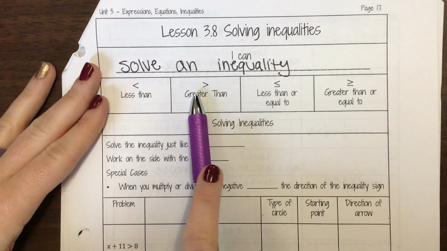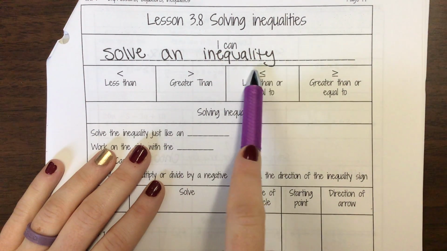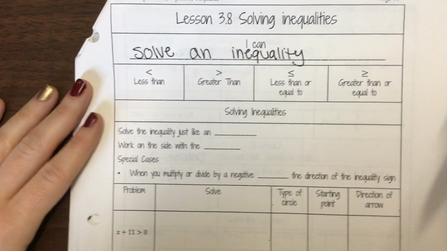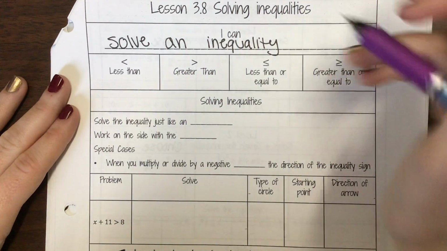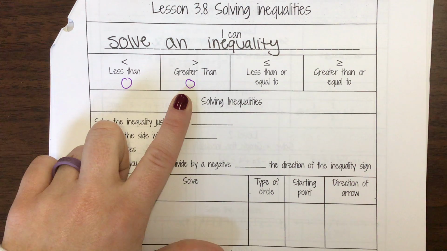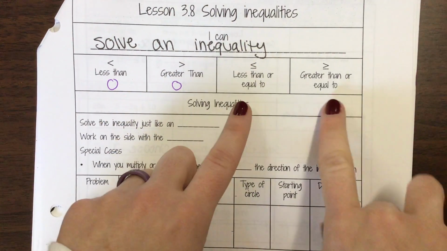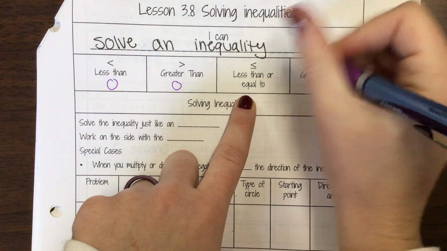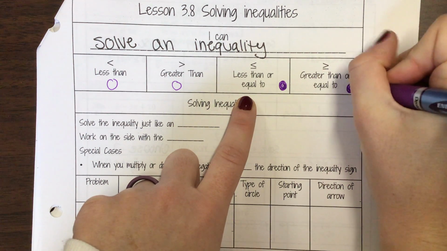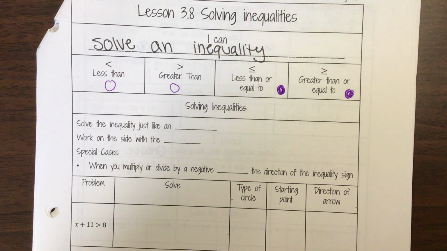Remember that these are the inequality symbols. So less than, greater than, less than or equal to, greater than or equal to. Okay, and when we graph them, these two have open circles because they don't include that number. There's no equal to part. But since these ones have an equal to part, they're going to have a closed circle when we put them on the number line. Okay? Just like a recap.